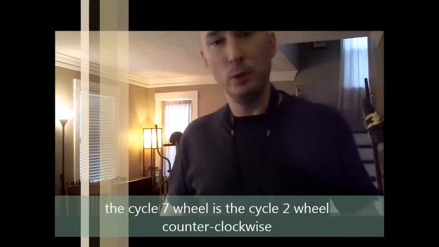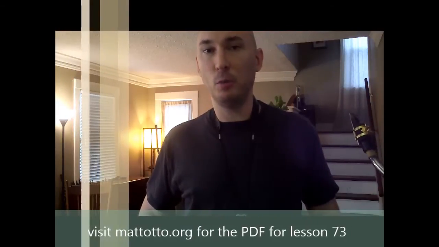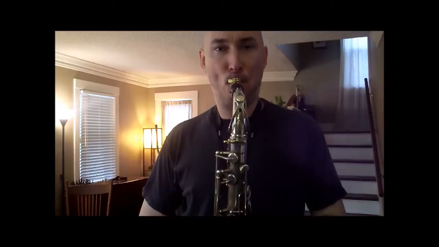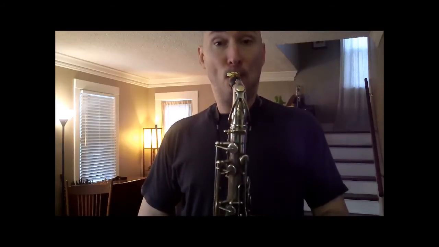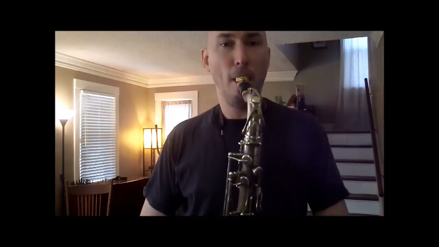Examine the cycle 7 wheel. Cycle 7 descends by diatonic step or ascends by diatonic seventh. Again, we'll use the concert C harmonic minor scale to explore this cycle wheel. If we descend by second and then ascend by seventh, we get all the modes of the harmonic minor scale, but we're conceiving of them as cycle 7.